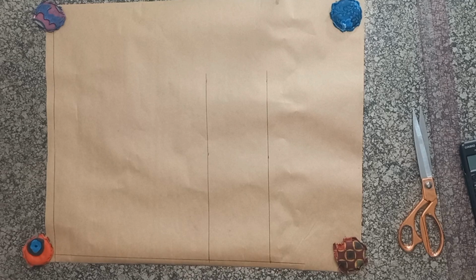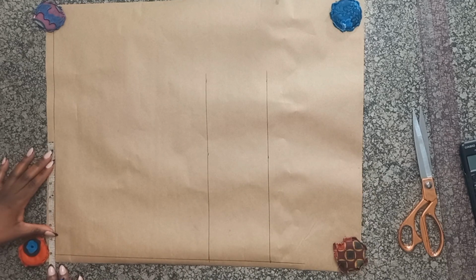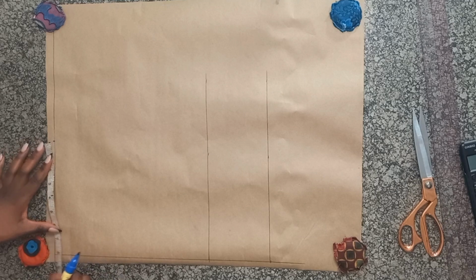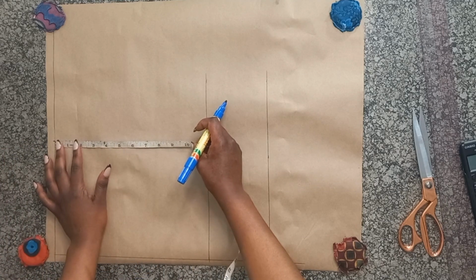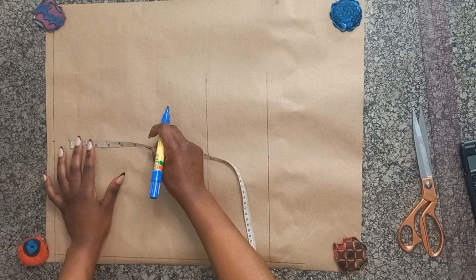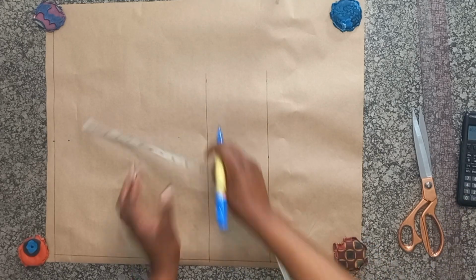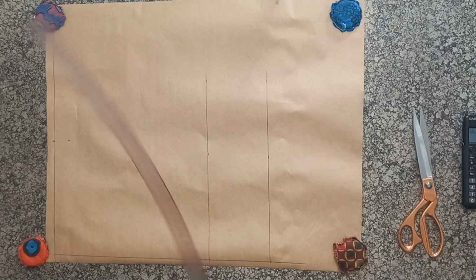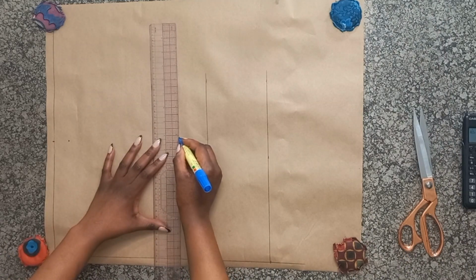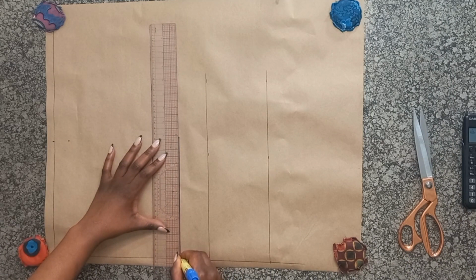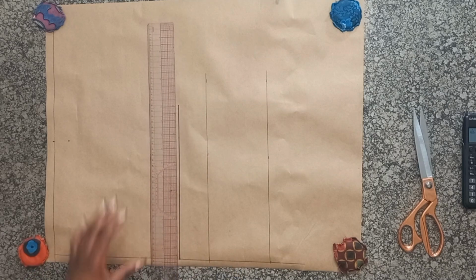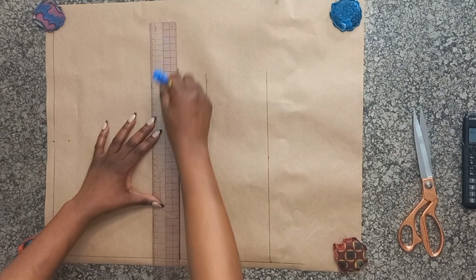So I already drew in all my vertical measurements. The first thing I will be doing is to mark my shoulder divided by 2, that is 8 inches. Then I came down by 1 inch, that is my shoulder slope. Then I marked my chest line, then I ruled that out. So I already marked my chest line, my bust line and my waistline already drawn out.